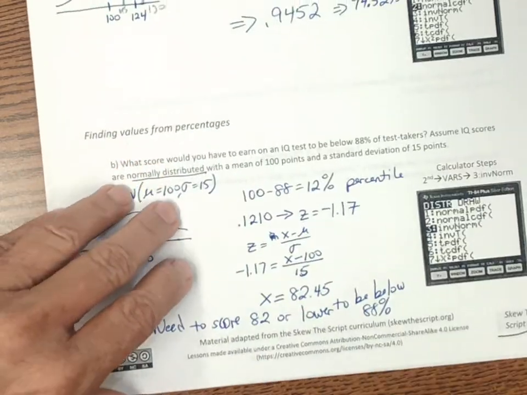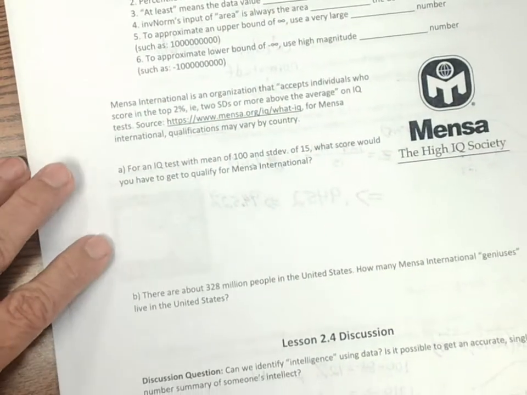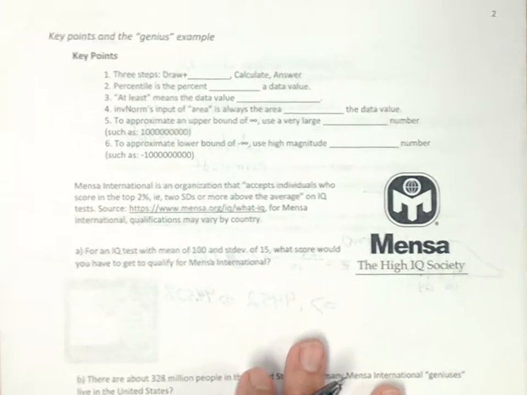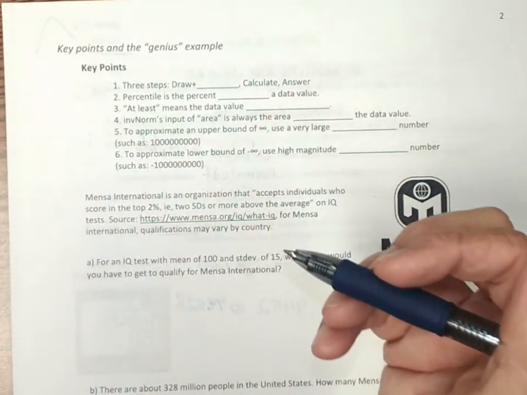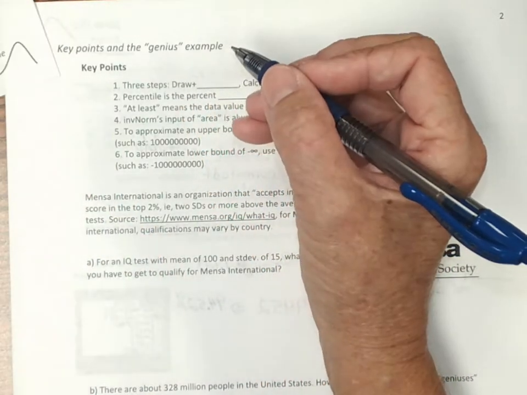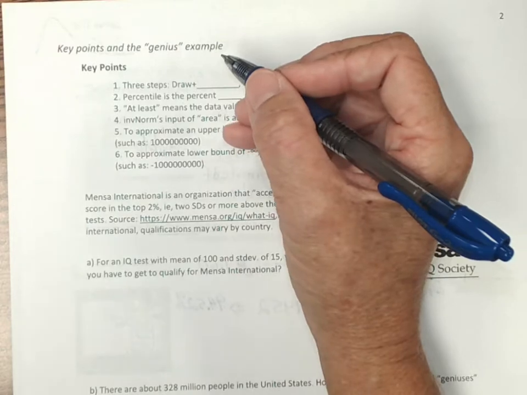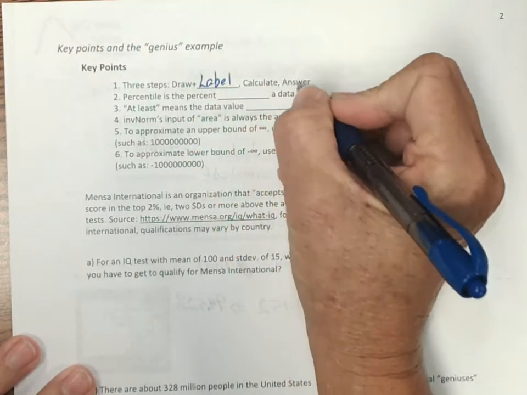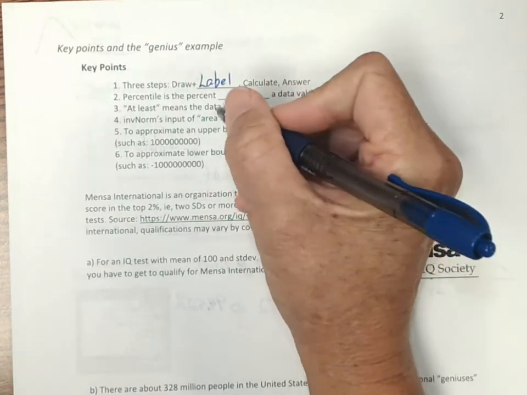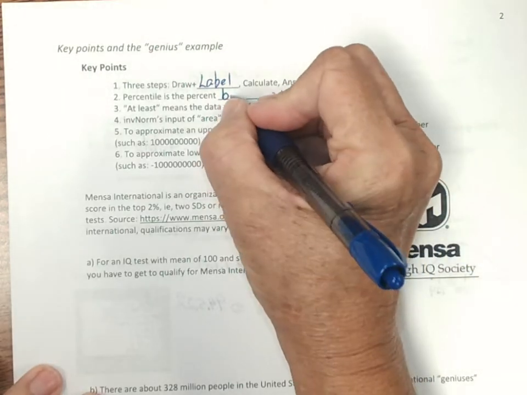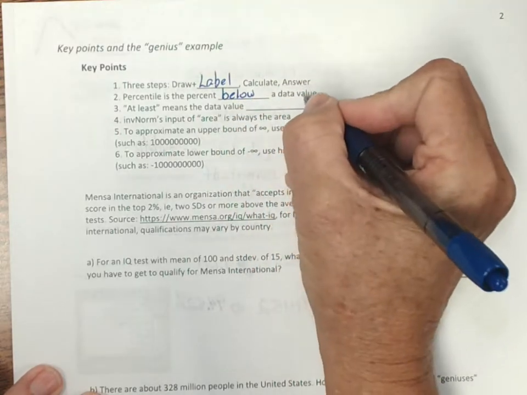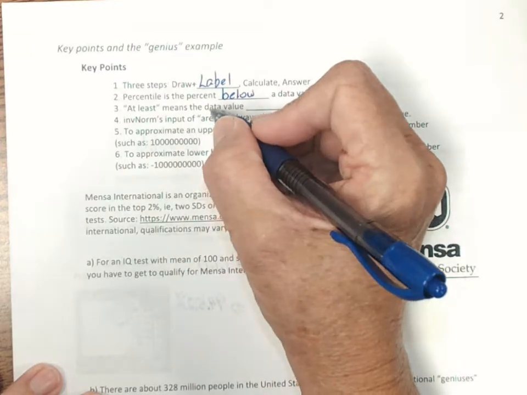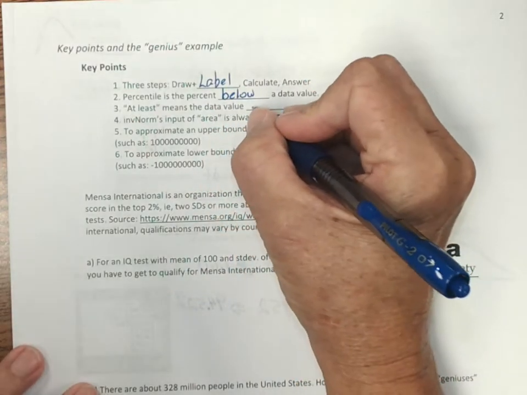Okay, let's take a look at some more problems here. We'll just do a couple more, and then we'll do some practice. So key points, whenever we're dealing with a normal distribution, the first thing you want to do is draw and label, calculate, and then answer. Percentile is the percent below a data value. And if we hear the words at least, that means we want the data value and above.